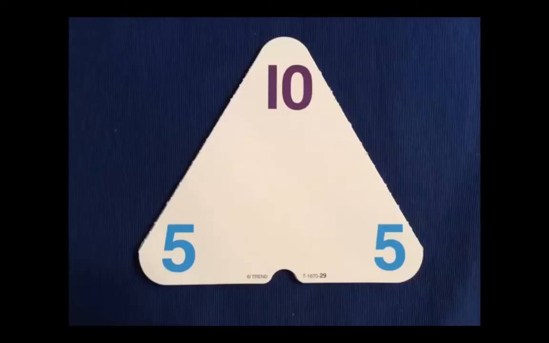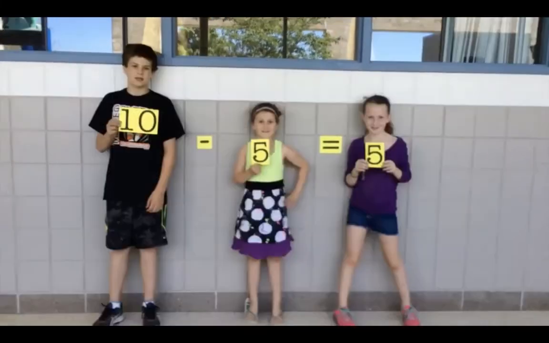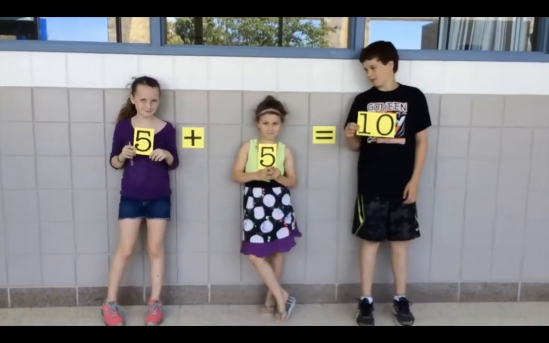When a fact family contains a double stack like this one, you can only create 2 sentences. 1 subtraction and 1 addition.